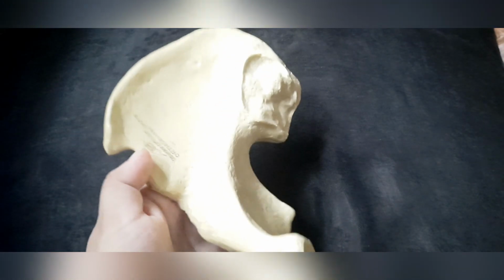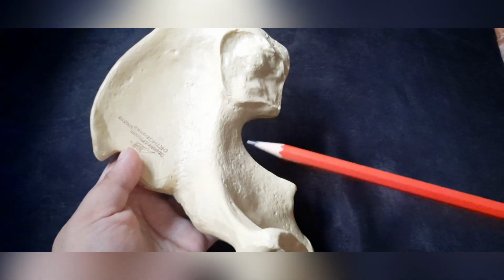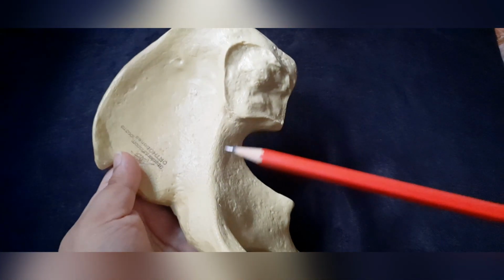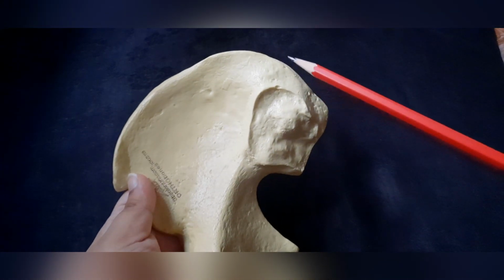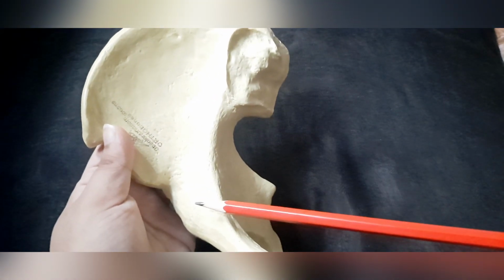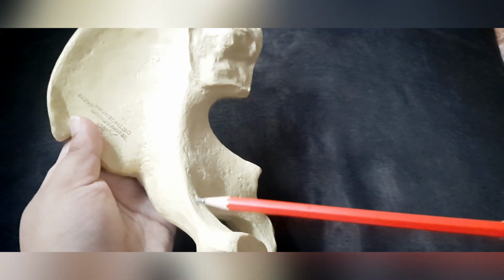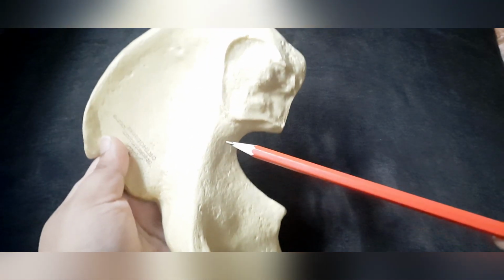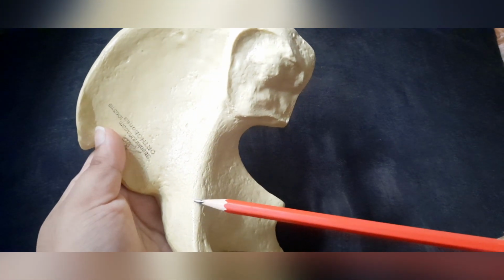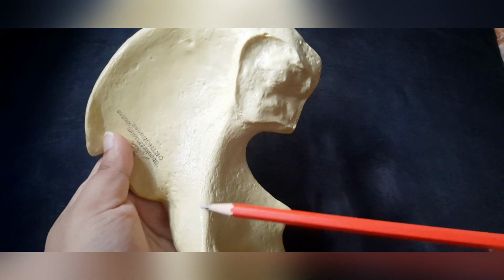Now coming towards the medial aspect of the bone, that is the inner aspect of the bone. I have told you that the inner aspect has 2 surfaces and 1 border. The border is the medial border. It extends from the iliac crest and travels downward, and here at the iliopubic eminence it attaches with the superior ramus of the pubis. In the lower portion, this medial border is smooth and rounded in shape, and this area is known as the arcuate line.